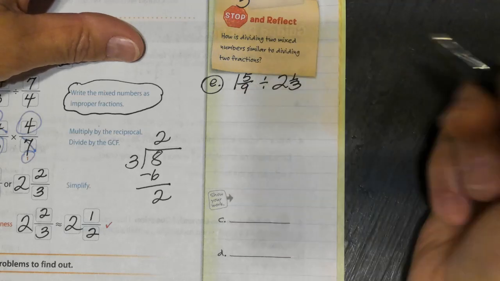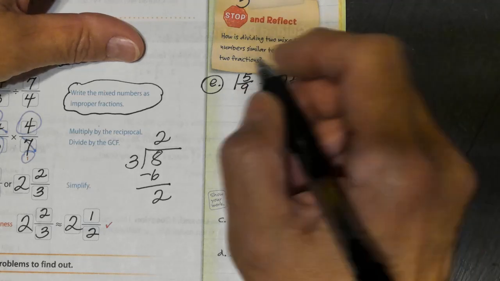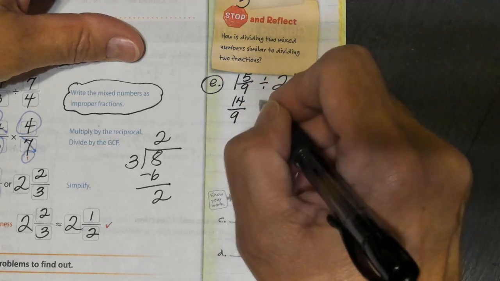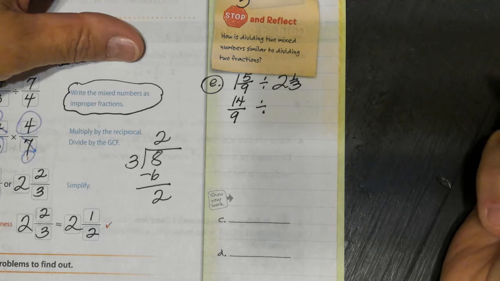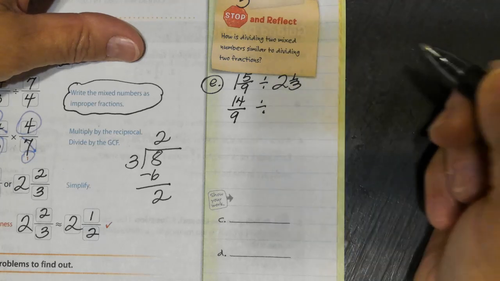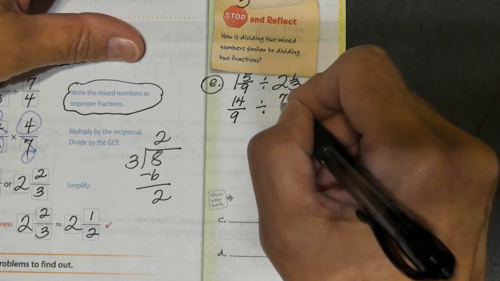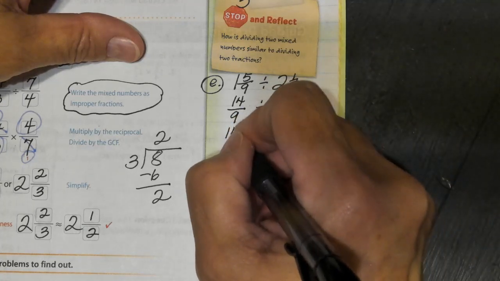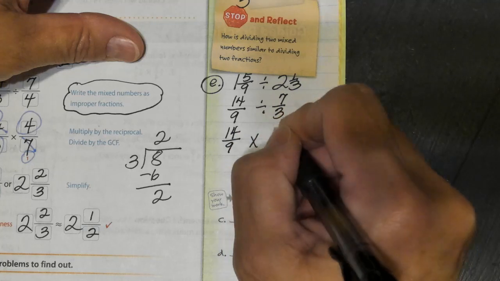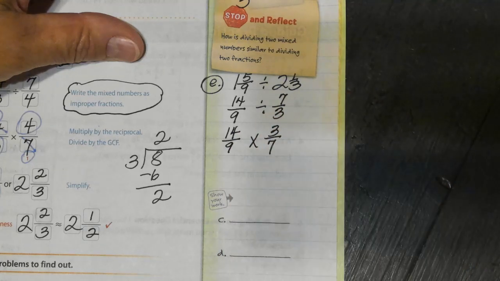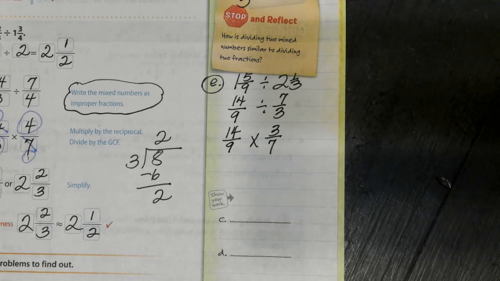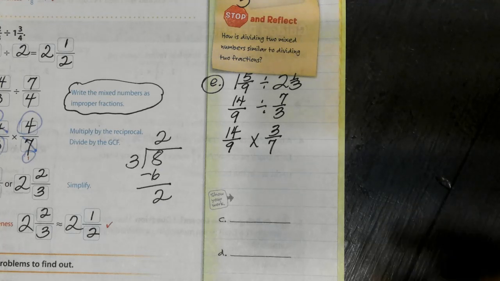So 9 times 1 is 9, plus 5 would be 14, divided by 2 1/3. 3 times 2 is 6, plus 1 is 7. And then we multiply by the reciprocal. Now, I love it. We've got a situation where we can simplify before we multiply.